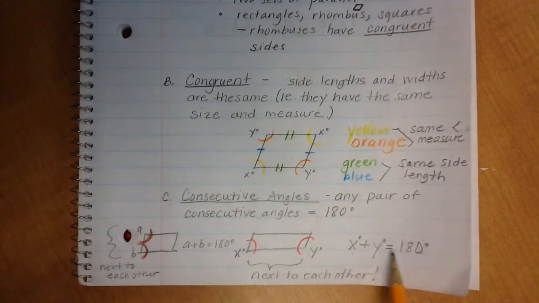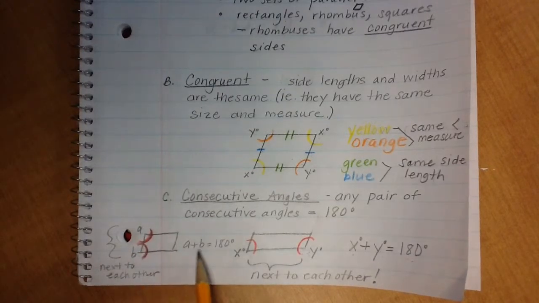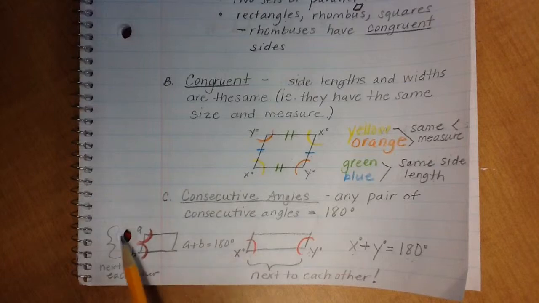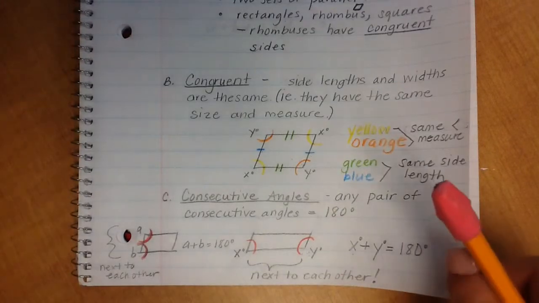So X plus Y would be 180 degrees because they are next to each other, but also if it was top to bottom and A is consecutive with B, they are next to each other. A plus B equals 180 degrees because they are next to each other. Go ahead and pause the video if you need to catch up. I'm going to move on.